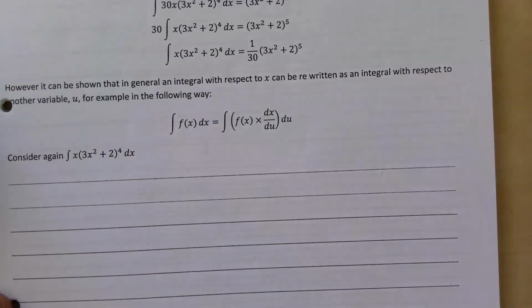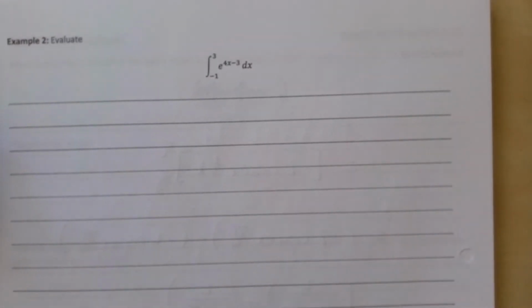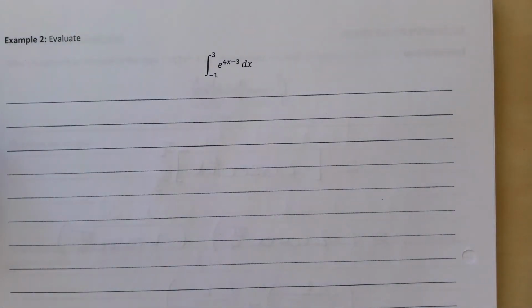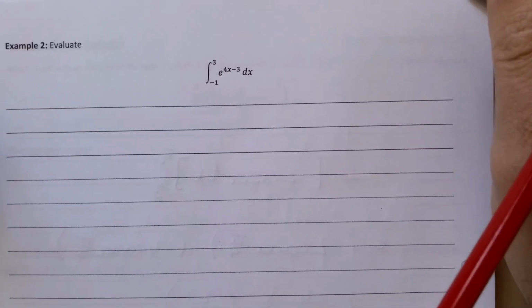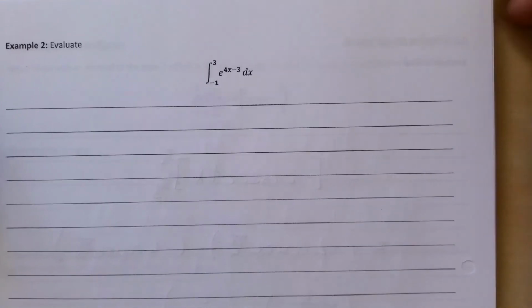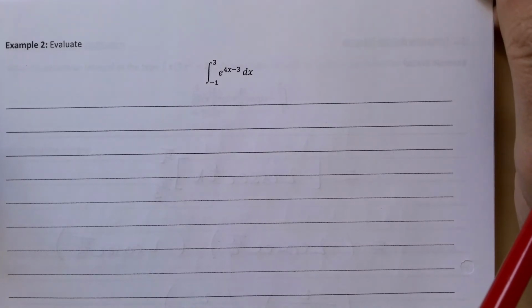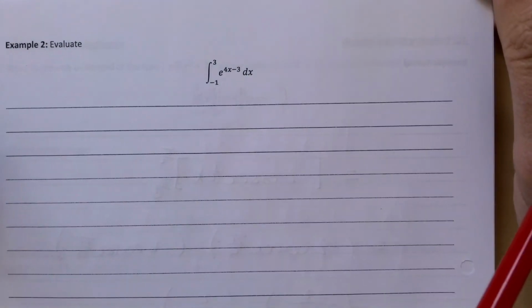Second example then, let's take a wee look. Bring it down so you can see it. It is now the integral of e to the 4x minus 3 in between minus 1 and 3. So again, we need to consider a backwards differentiation, and it would make that work. If I differentiate e to the 4x minus 3, I get 4 e to the 4x minus 3. So if I integrate this, hopefully you can see, we're going to end up with a quarter.